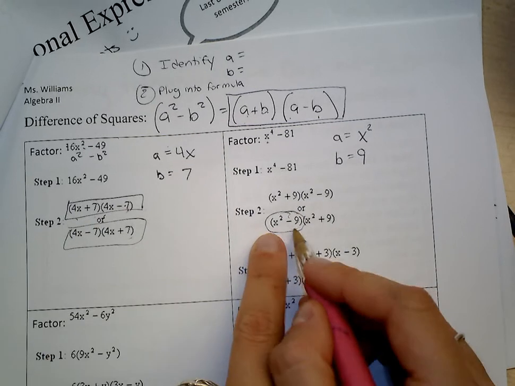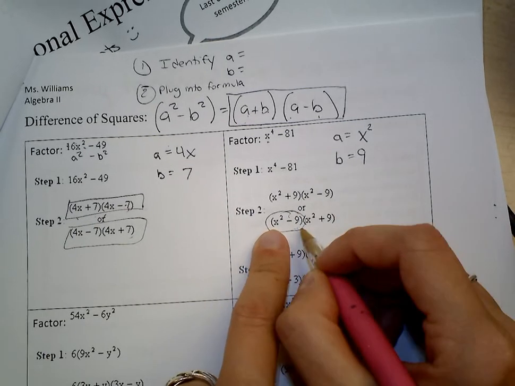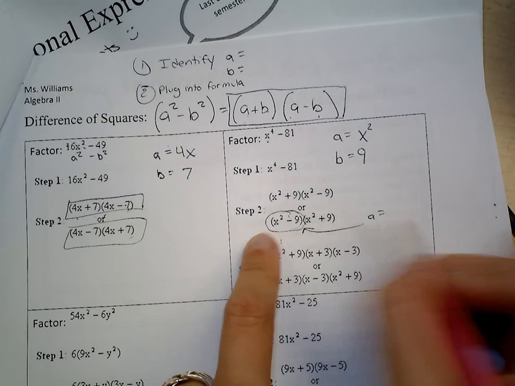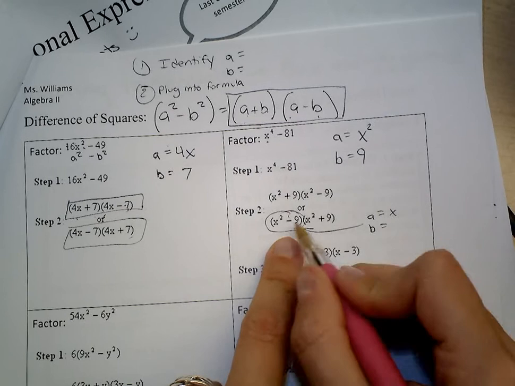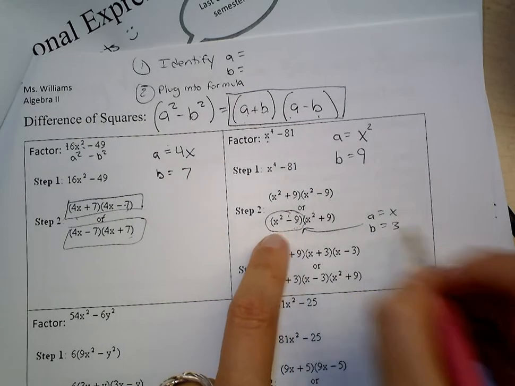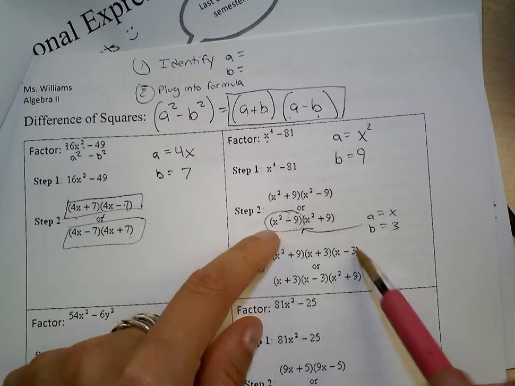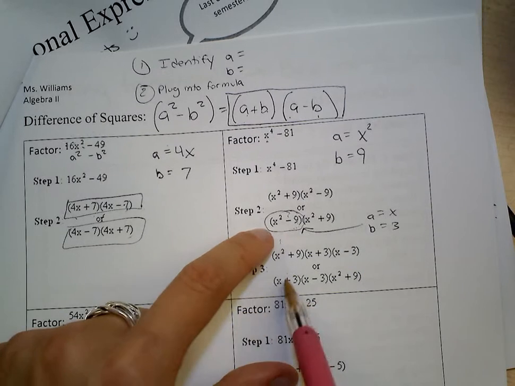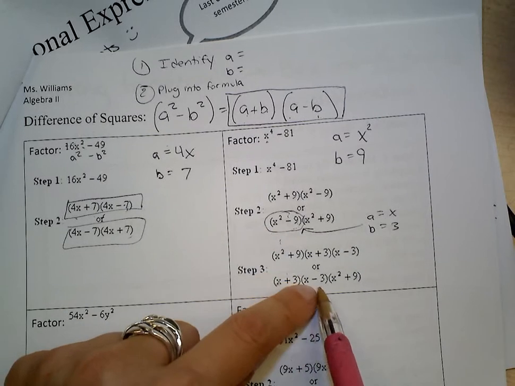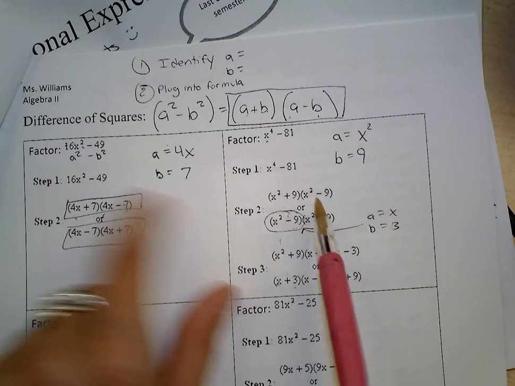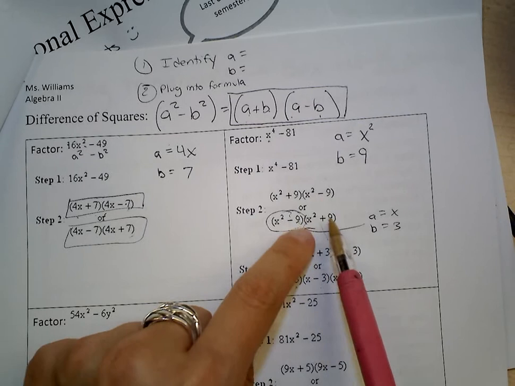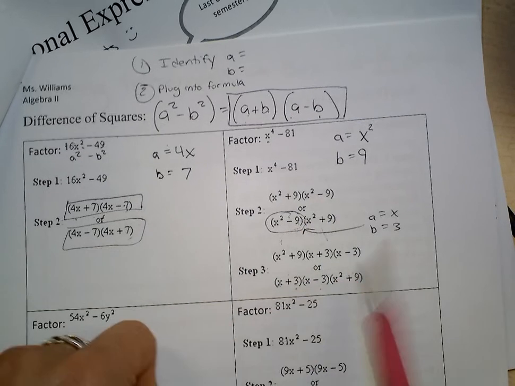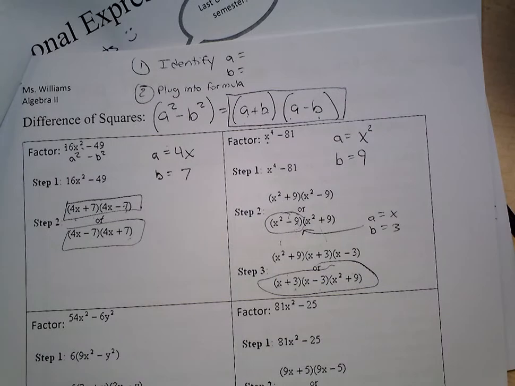So in this one, my a is equal to x, because I took the square root. My b is equal to, I take the square root of that, 3. So this becomes x plus 3 times x minus 3. And then we can't take, there's no such thing as the sum of squares. There always has to be a minus. So because this one wasn't a minus, we had to leave it as it is. All right.